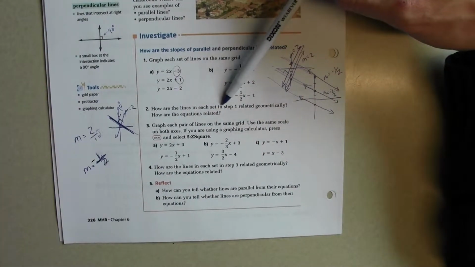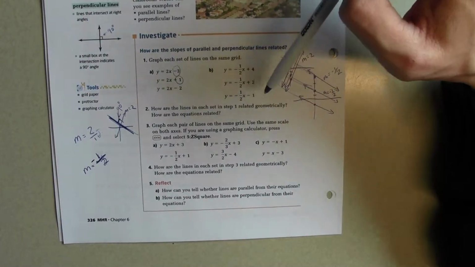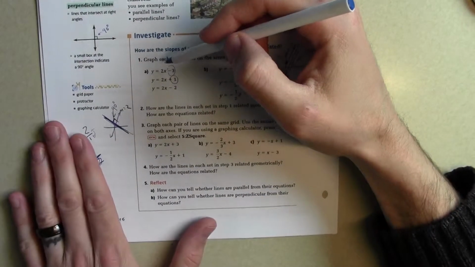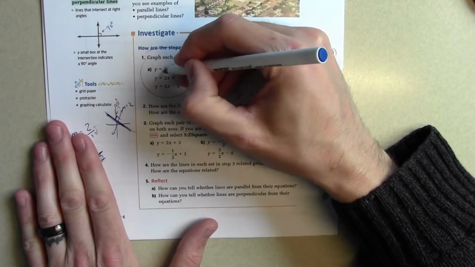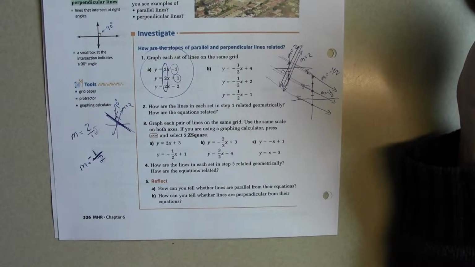How are the lines in each set in step 1 related geometrically? How are the equations related? So how are they related geometrically? They are parallel. It's just talking about the first part. Okay? How are they related in the equation? The m value is the same. Slope, right?